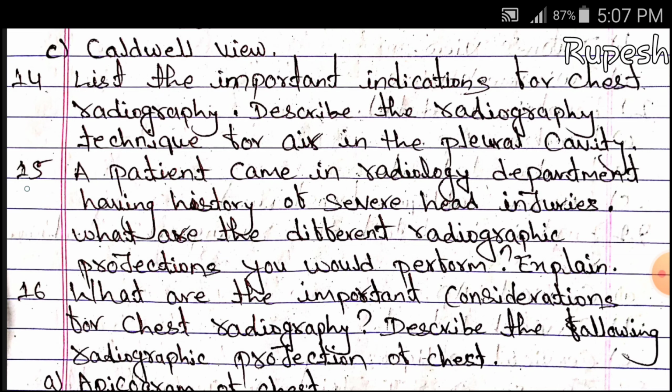Question number 15, a patient comes in radiology department having history of severe head injury. What are the different radiographic projections you would perform? Explain.